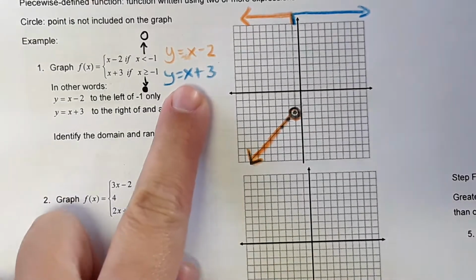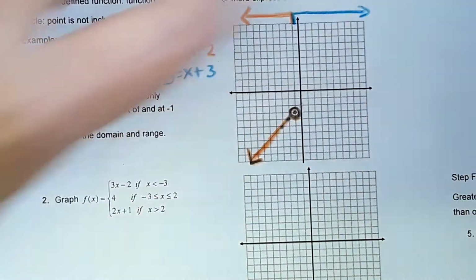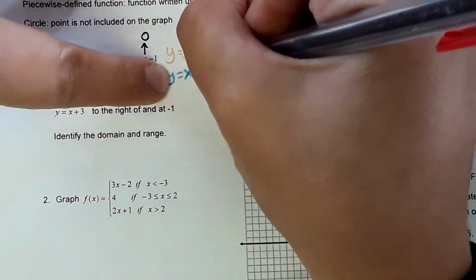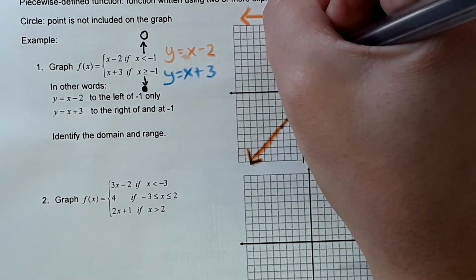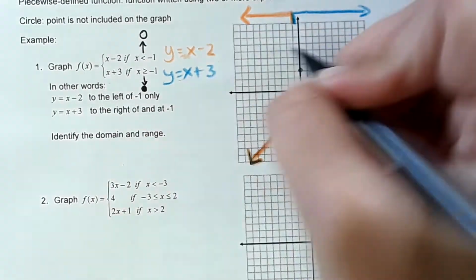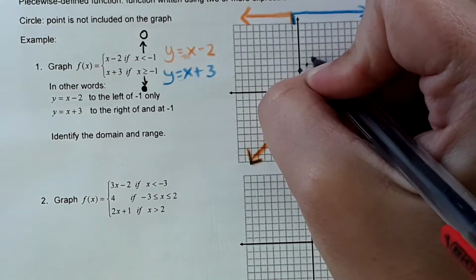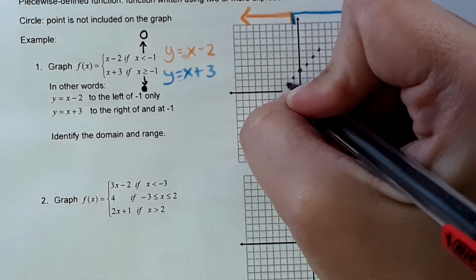For the next one, we're going to do the same thing. We're going to plot the line and then erase the parts that aren't in the blue section. So the y-intercept is at 3. 1, 2, 3. And then our slope is just 1, so up 1 over 1, up 1 over 1. And go down 1 to the left 1 as well.